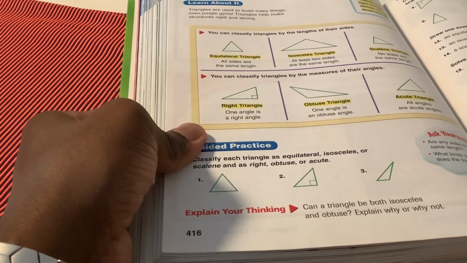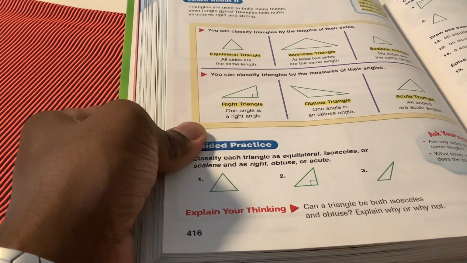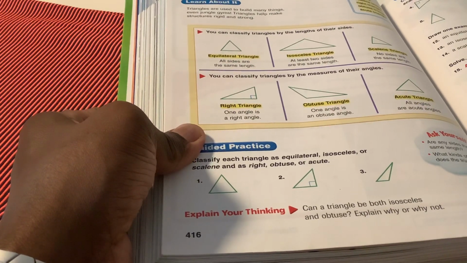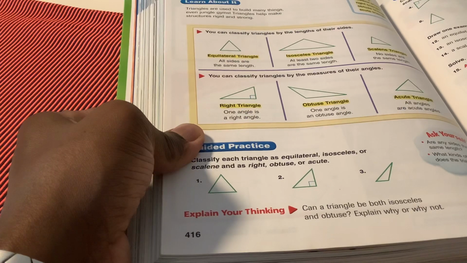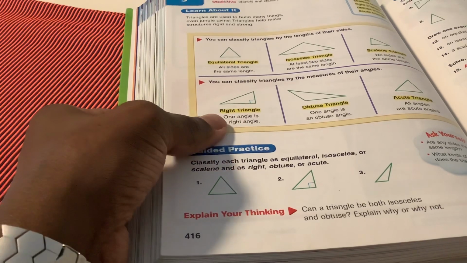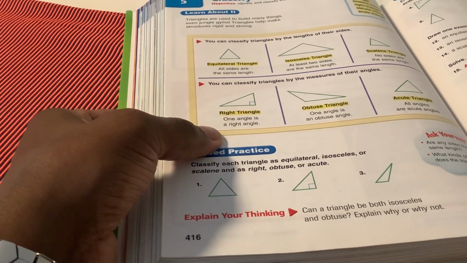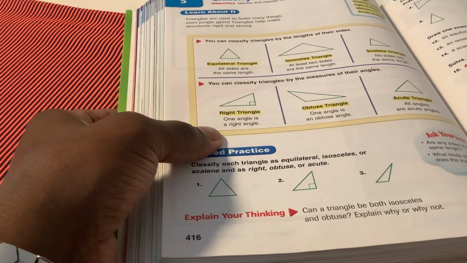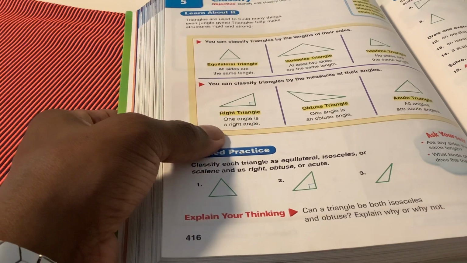So now we go back and we look here. We look at our next part. You can classify triangles by the measures of their angles. Now pay close attention to the first one. A right triangle. One angle is a right angle. Okay?